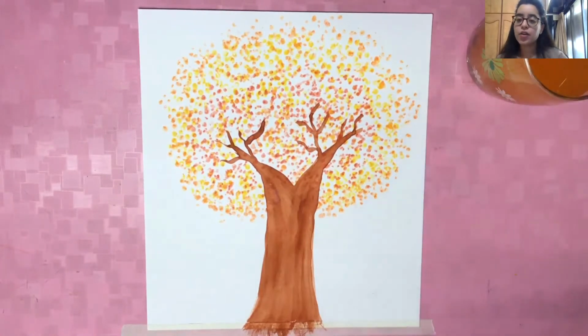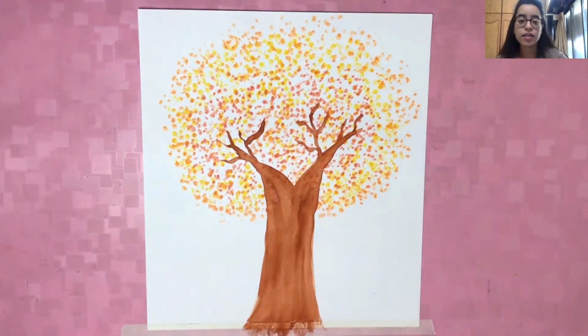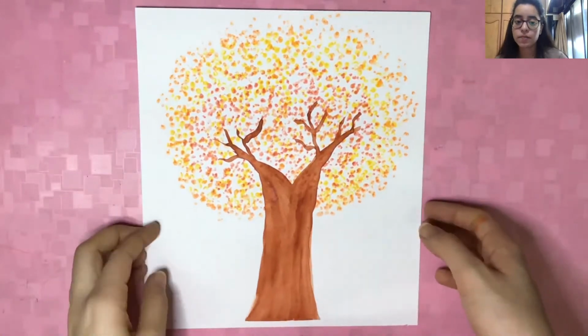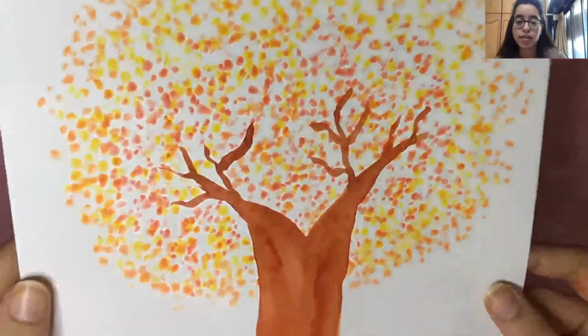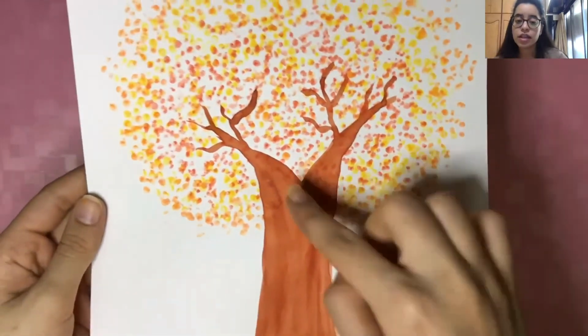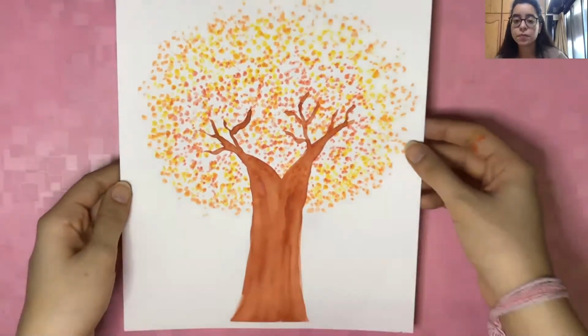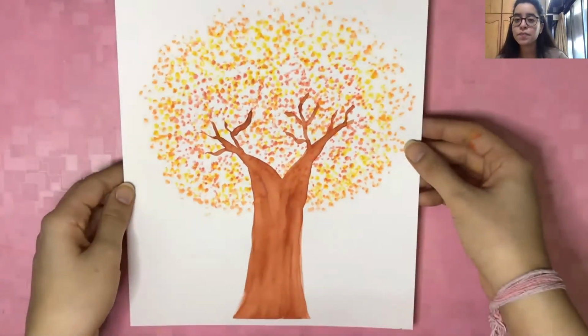So let's keep aside all the paints and the water container and see how our painting looks. Yes, so did you see that? That's an awesome autumn tree. This is the trunk, we have some branches and some leaves also. So isn't that awesome? Yes.